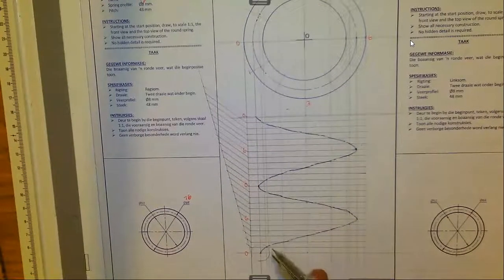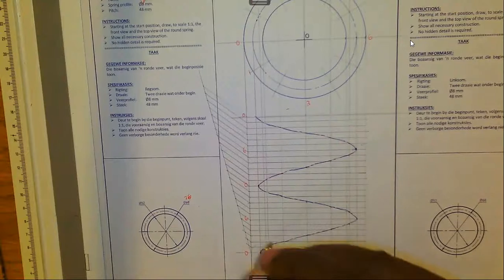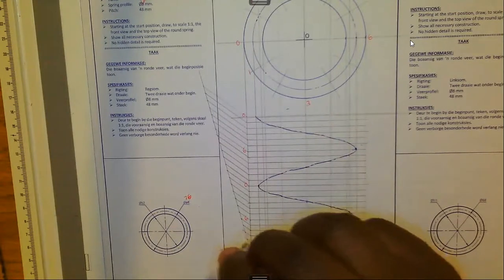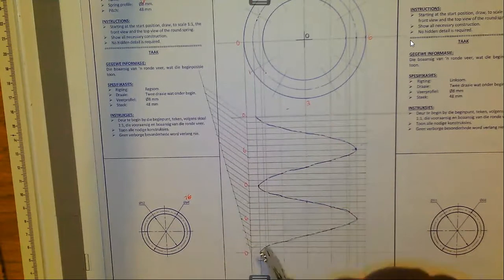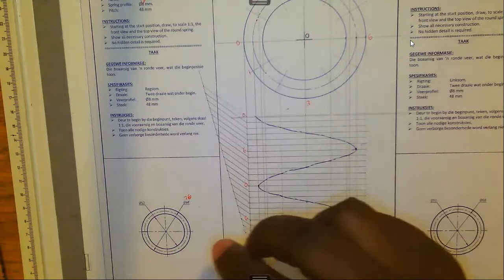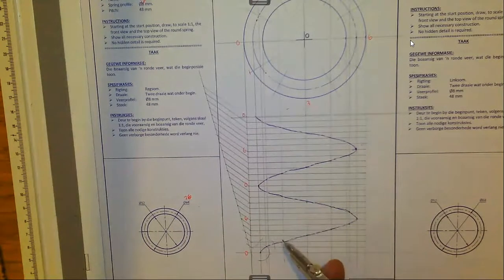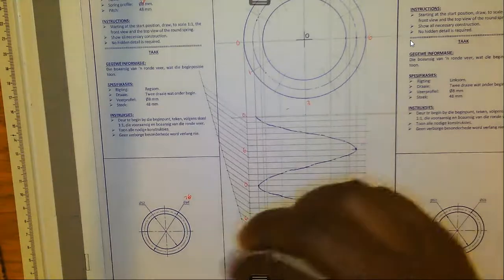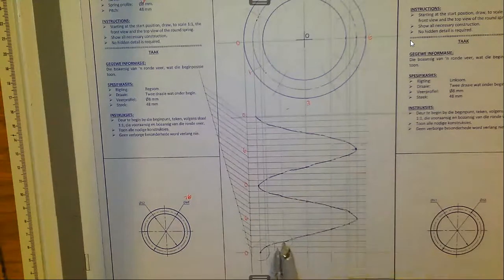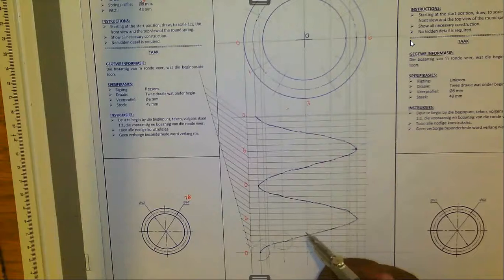Right. So I go to point number 1, which is here. Like that. Then point number 2. Not outlined, just for construction purposes. Point number 3.